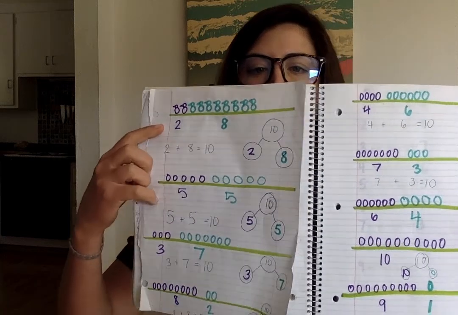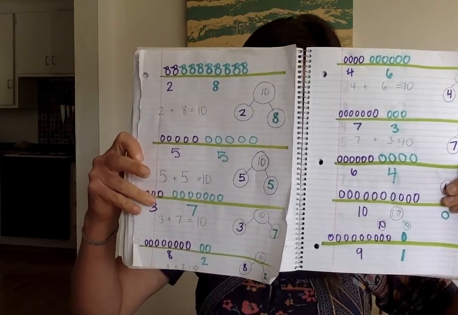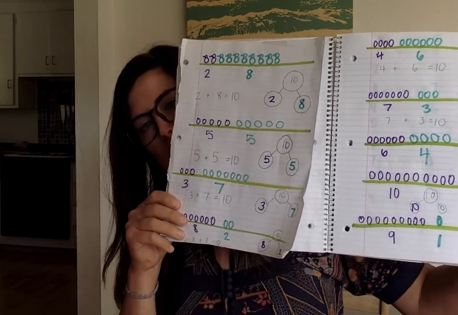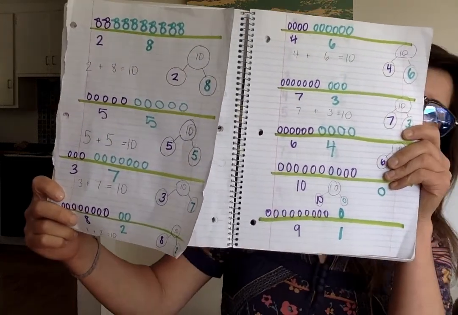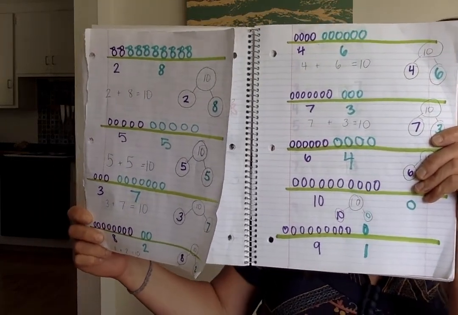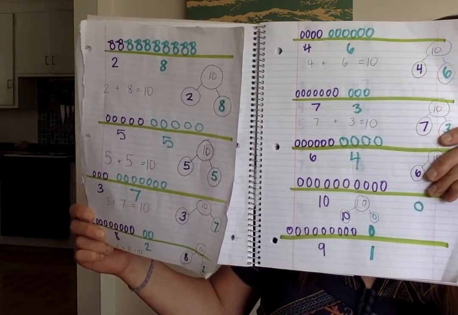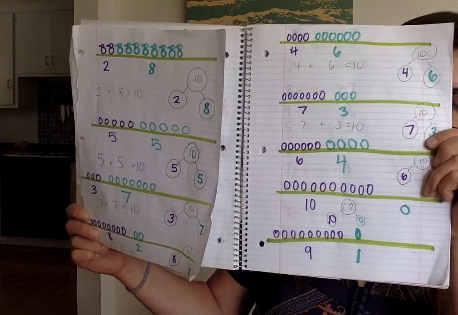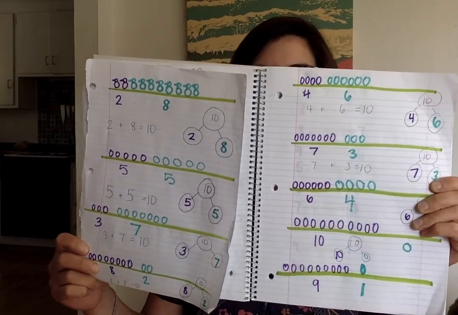2 and 8 make 10. 5 and 5 make 10. 3 and 7 make 10. 8 and 2 make 10. 4 and 6 make 10. 7 and 3 make 10. 6 and 4 make 10. 10 and 0 make 10. And 9 and 1 make 10.